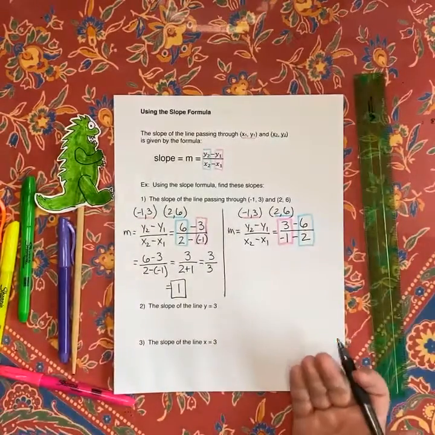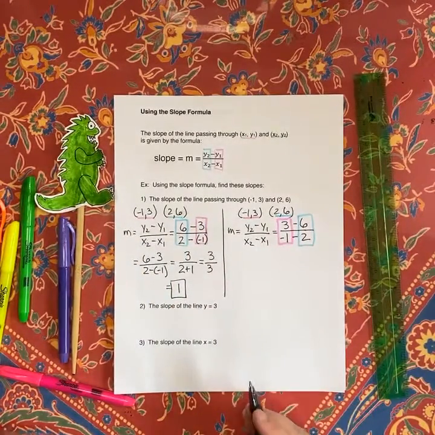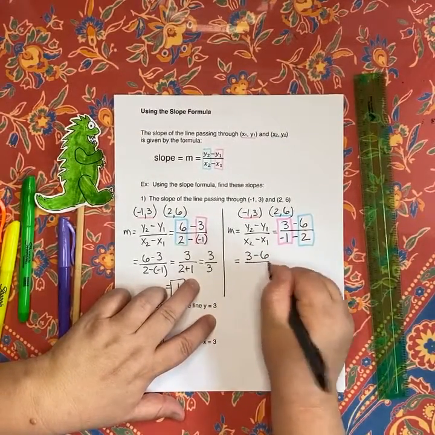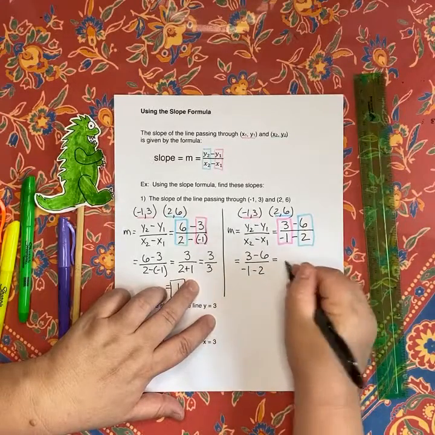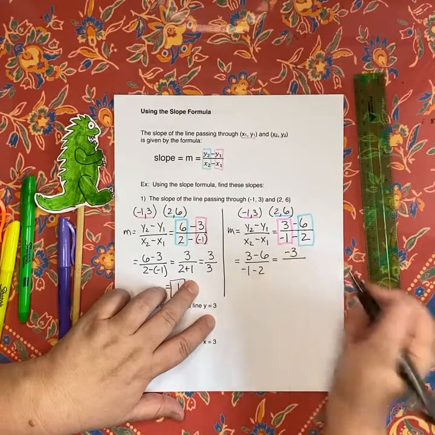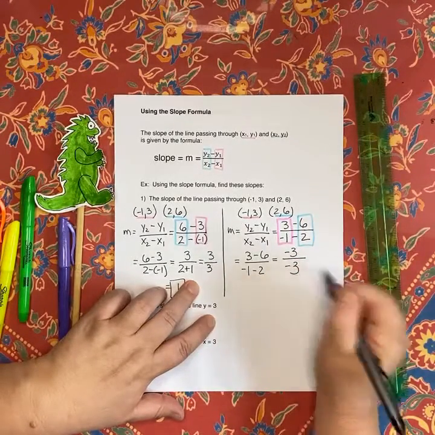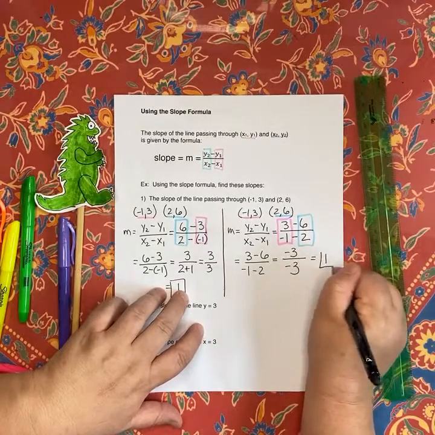At first glance, you see that I've reversed the order, and it's like, oh my gosh, this is not going to work out, because I've got 3 minus 6 on top, that's a mess, and then -1 minus 2, totally a mess. But 3 minus 6 is negative 3. Negative 1 minus 2 is negative 3. And what's negative 3 over negative 3? You're right. It's 1.